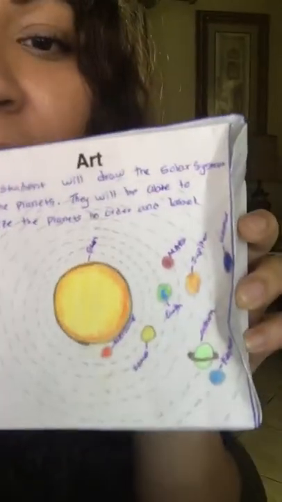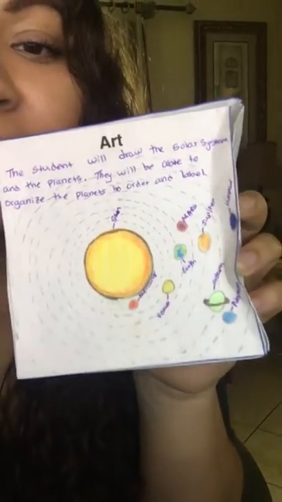So I have an example of how that will look. There also they get to be creative and get to color, and this will help them to know the order of the planets.